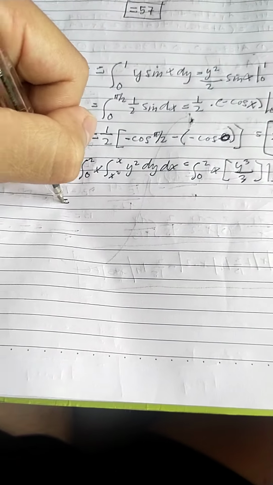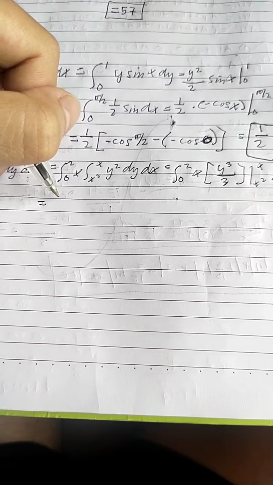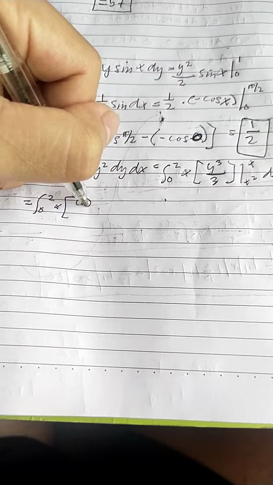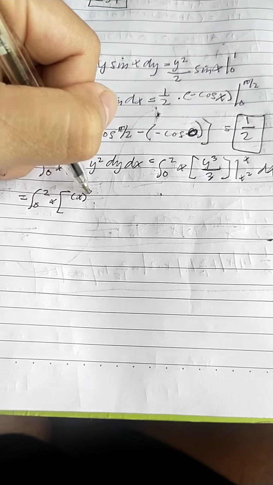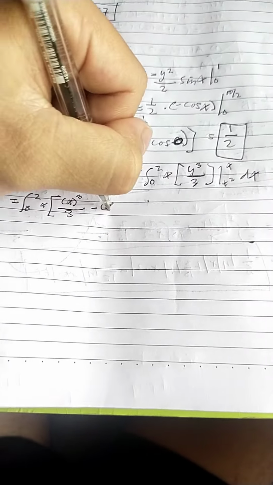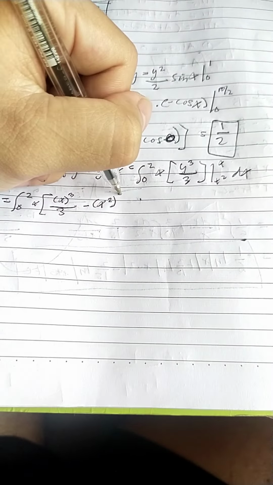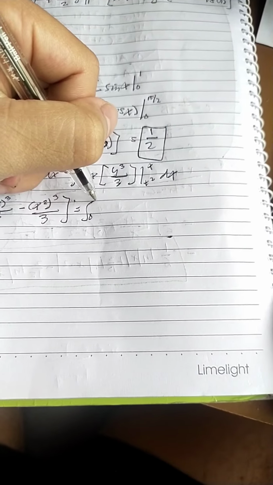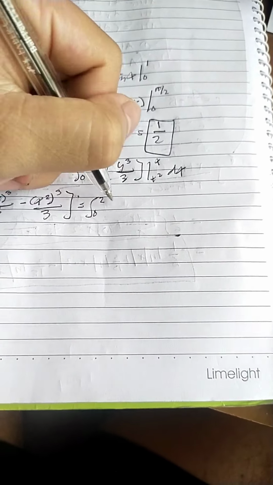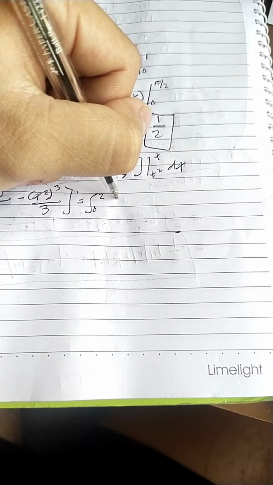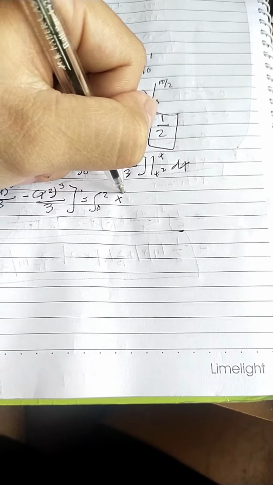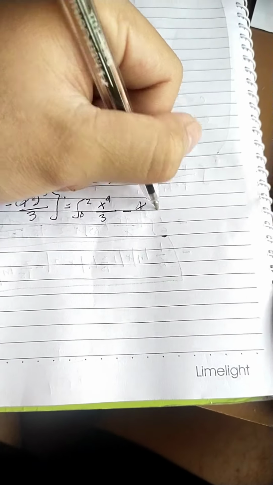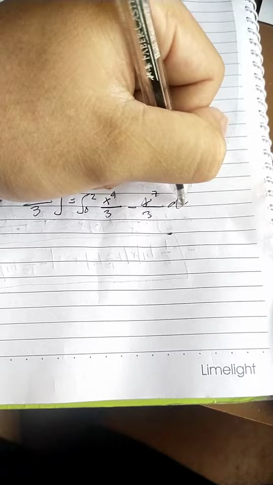So this equals to the integral of 0 to 2 x times x raised to 3 over 3 minus x squared raised to 3 over 3. So this will become the integral from 0 to 2 x raised to 4 all over 3 minus x raised to 7 all over 3 dx.